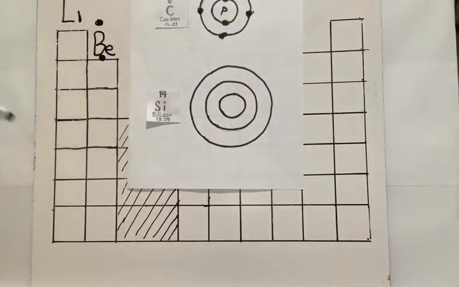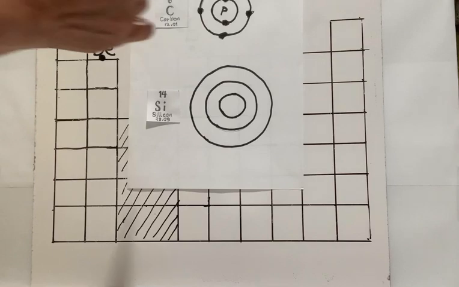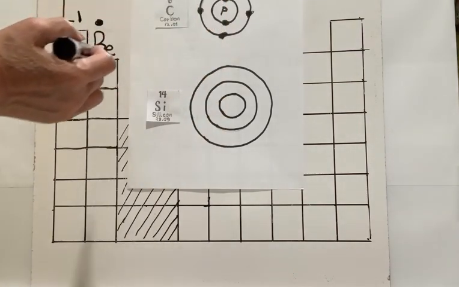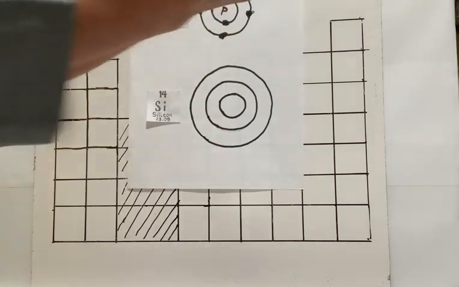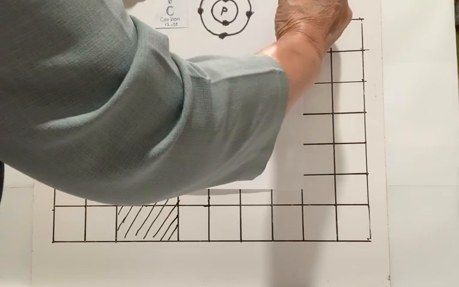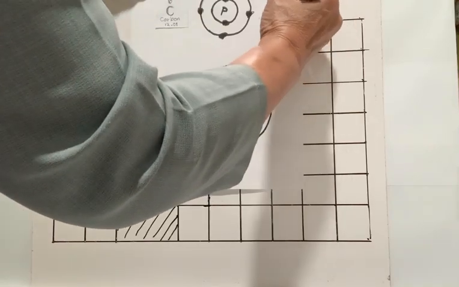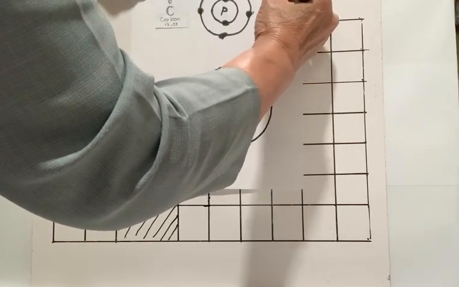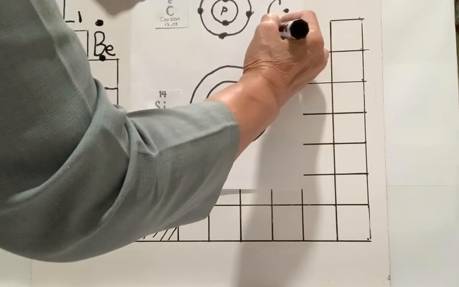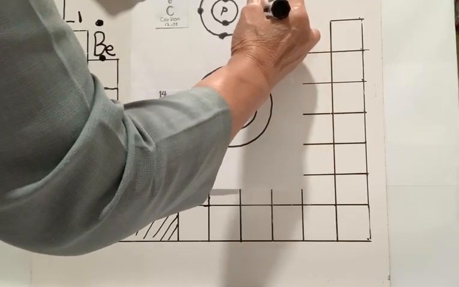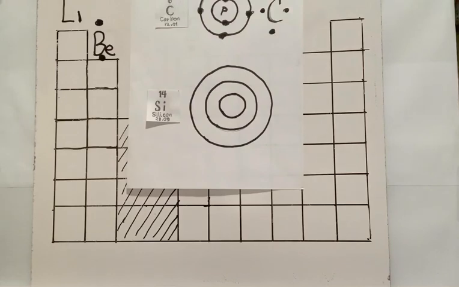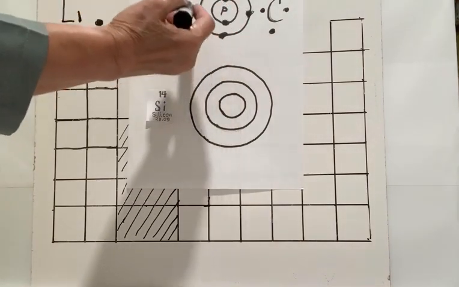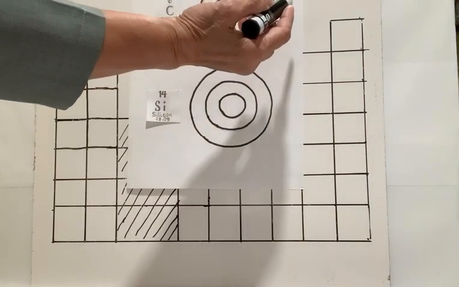As you can see, we have 4 valence electrons for carbon. Thus, our carbon electron dot diagram is this: 1, 2, 3, 4, where the dots represent the valence electrons.